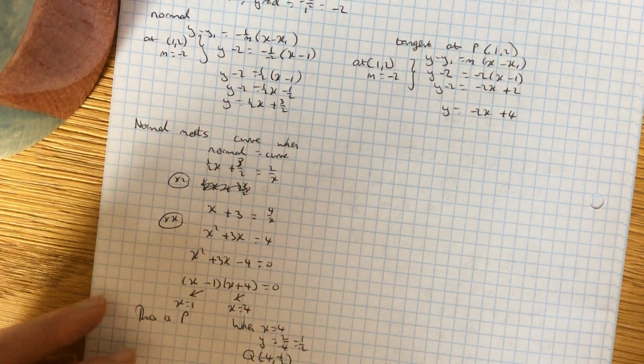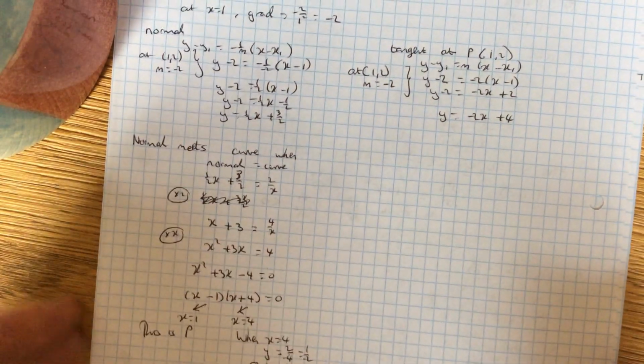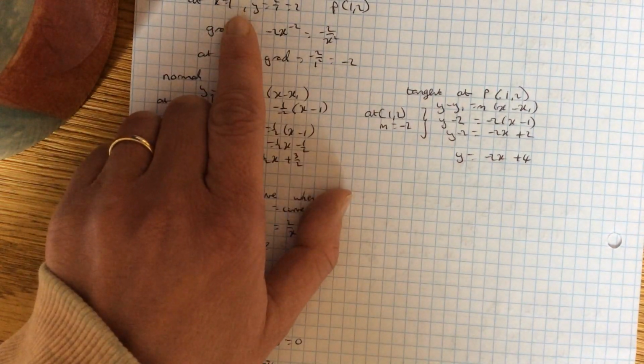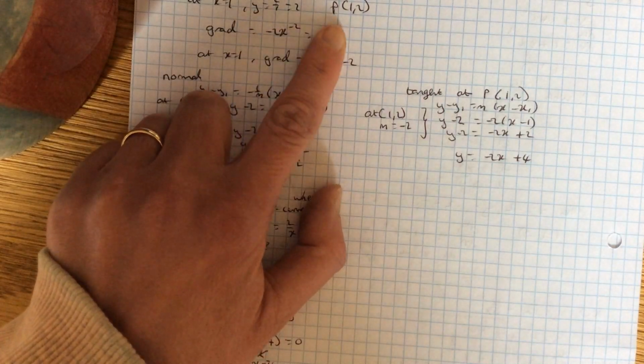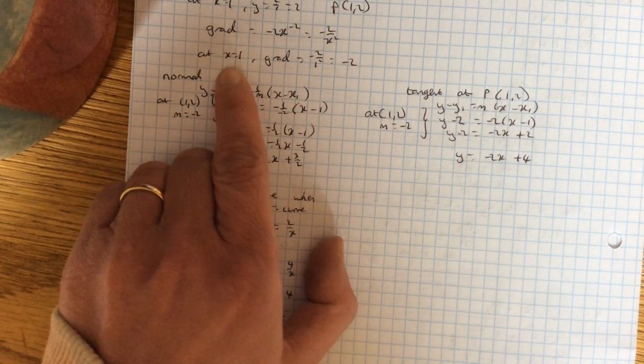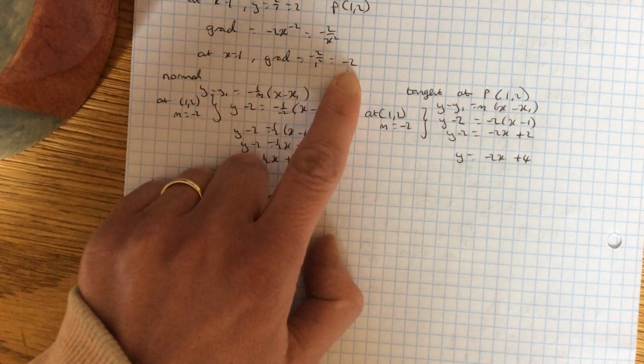Number 4. This is quite a complicated one. So you've got y equals this. And when x is 1, let's work out the y coordinate. That's the first thing I did. I worked out the gradient. So I differentiated it and I put in the x. So I've got the gradient.